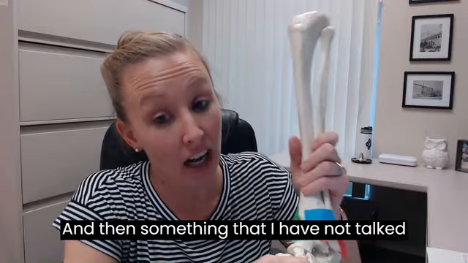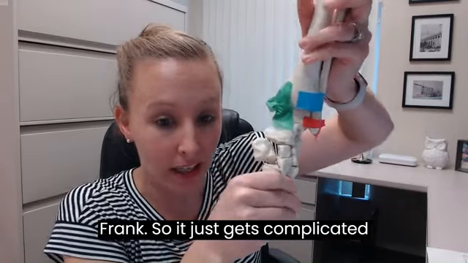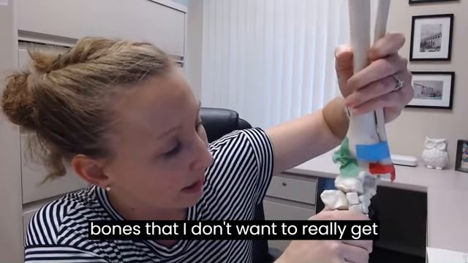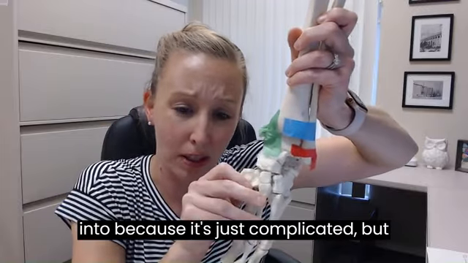And then something that I have not talked about that I want to talk about: Lisfranc. It just gets complicated because we're talking about these tarsal bones that I don't want to really get into, because it's just complicated.